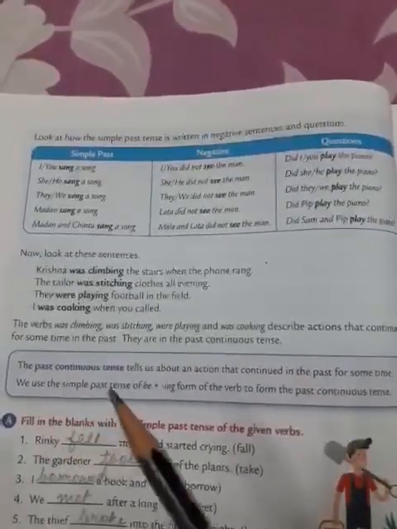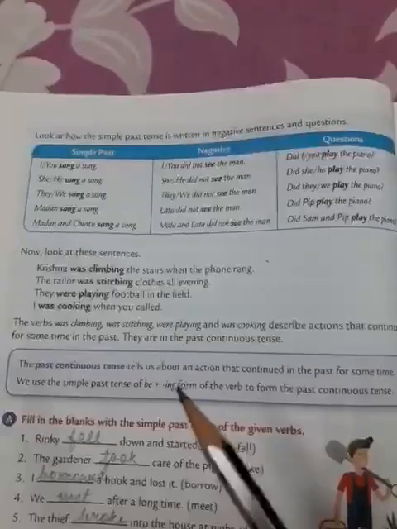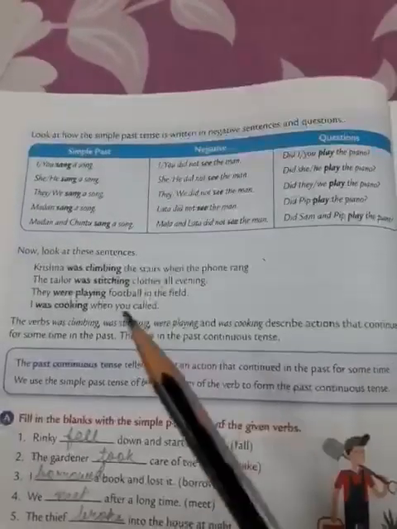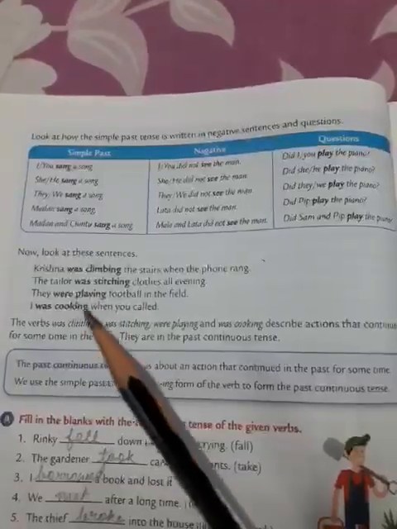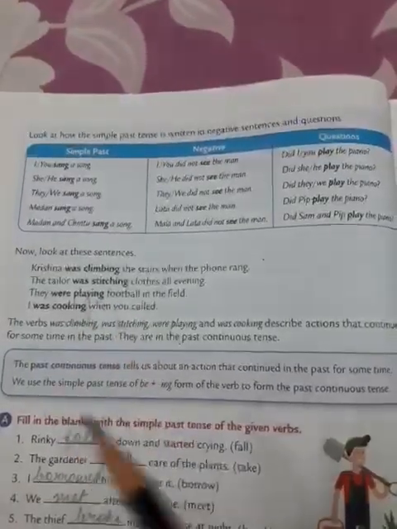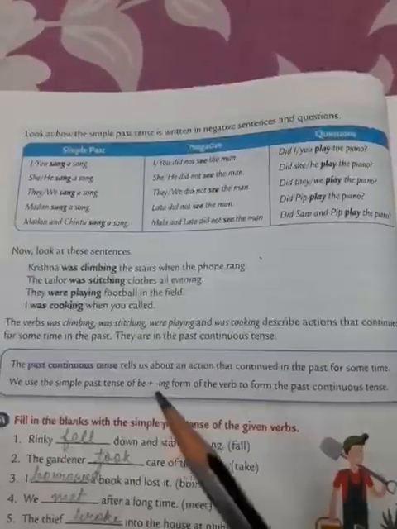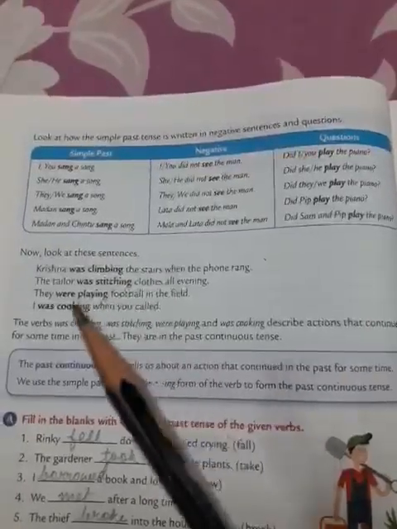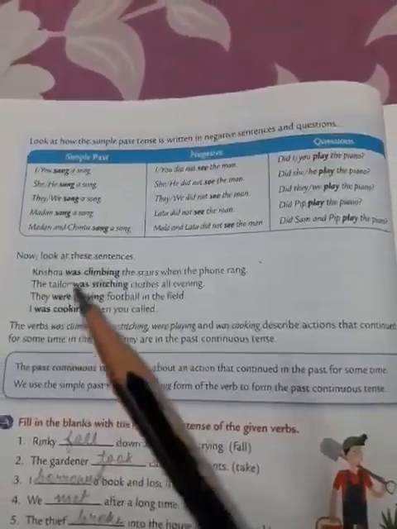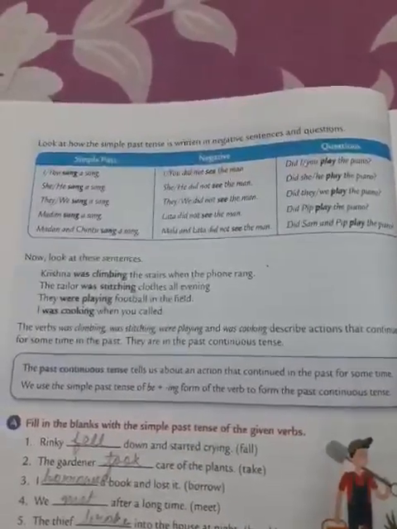We use the simple past tense of be plus the ing form of the verb. Like here the verbs were climb, stitch, play. We have added ing. Cook, we have added ing to the verb to form the past continuous tenses. Okay, was climbing, was stitching, were playing, was cooking, all these are past continuous tenses.